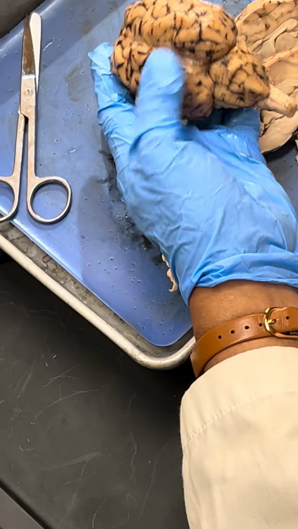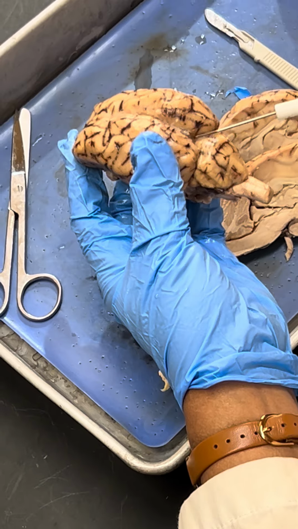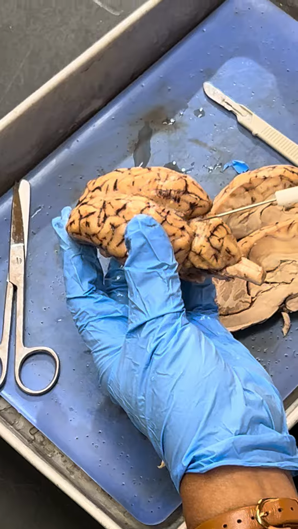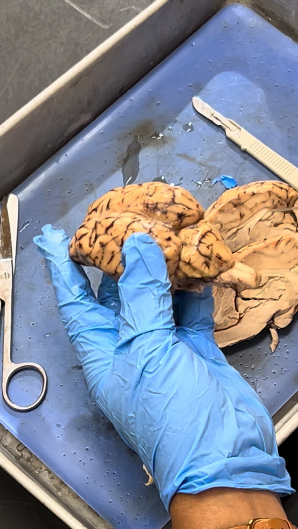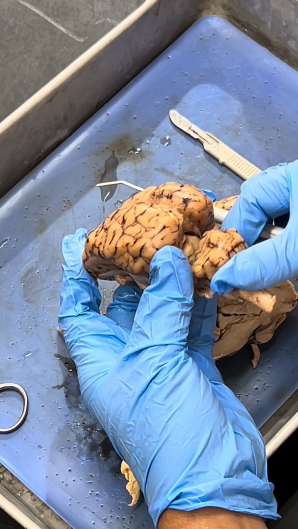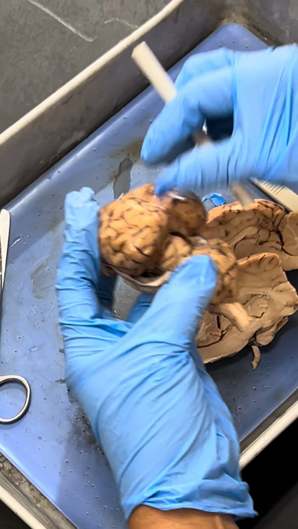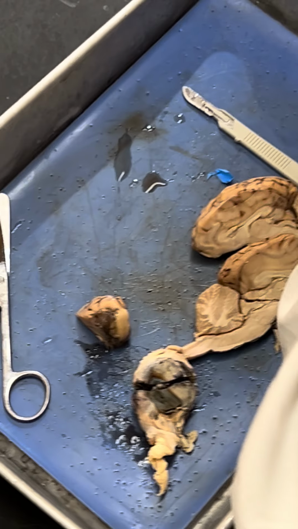Okay. Now, this is the cerebellum. This middle portion looks a little bit like a worm. This is the vermis. Vermis. This is the medulla oblongata. Now, if you open it, you will see the baby's bud. I don't know if you can see here. The four structures. 1, 2, 3, 4.